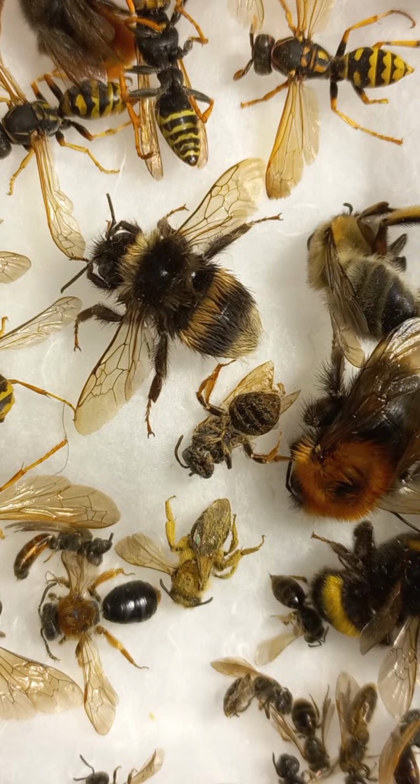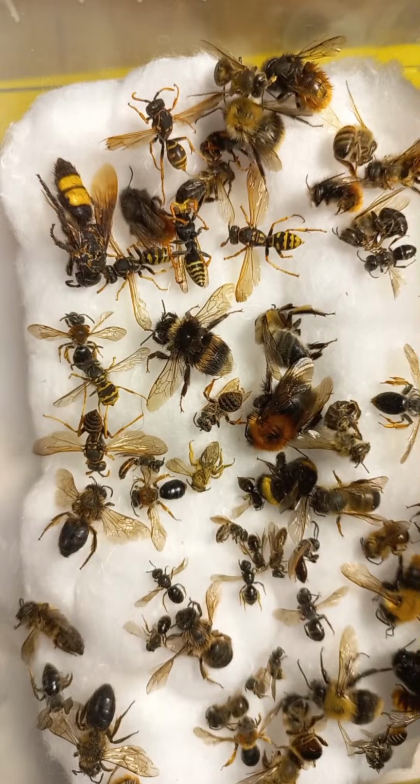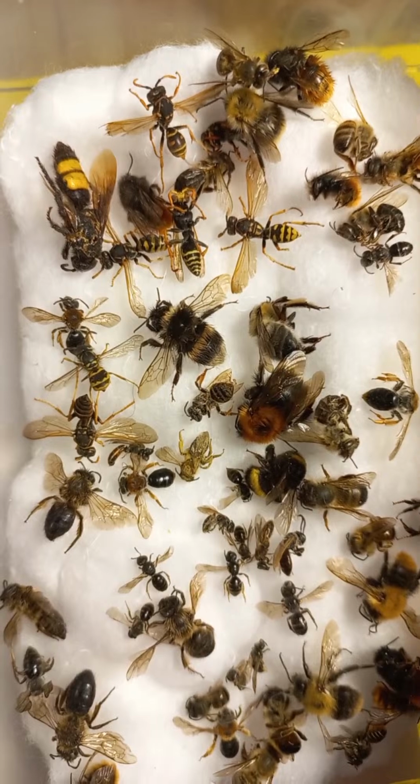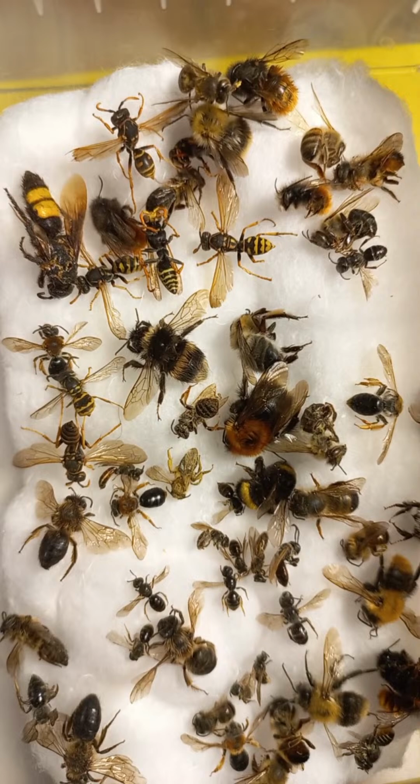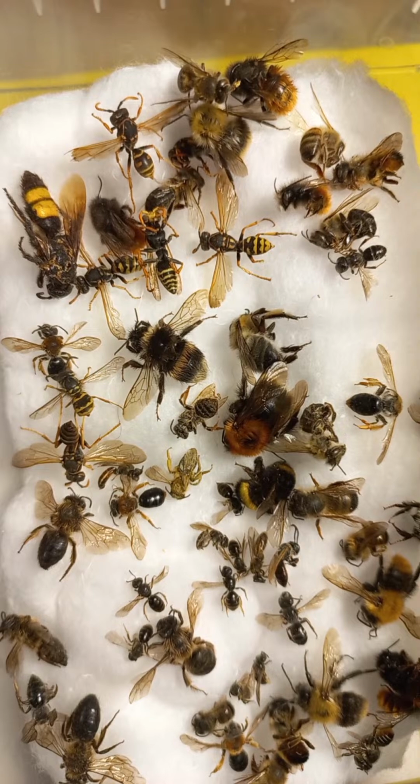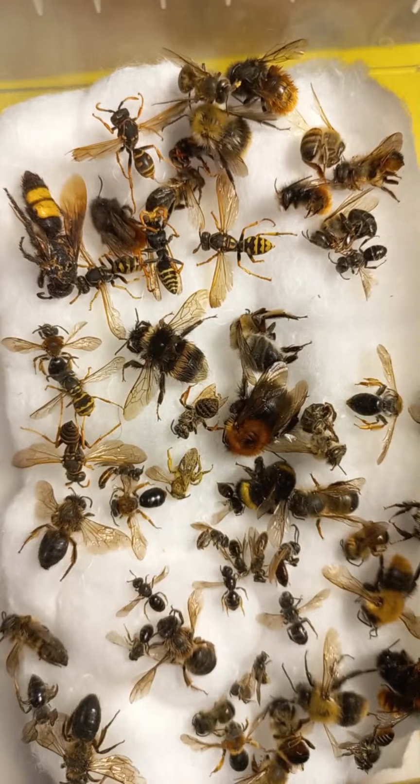These bees are lying on cotton layers. So, different species of solitary bees and social bees. Social bees are actually bumblebees. And some Halictidae have asocial activity. Of course, some paper wasps also have social activity. And some bees here are solitary, like Osmia bees.